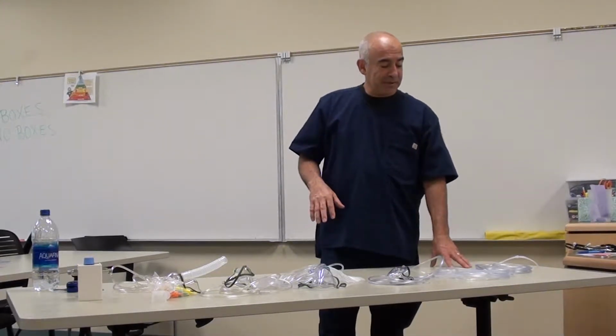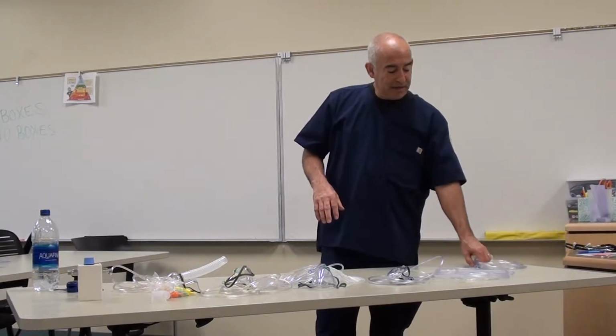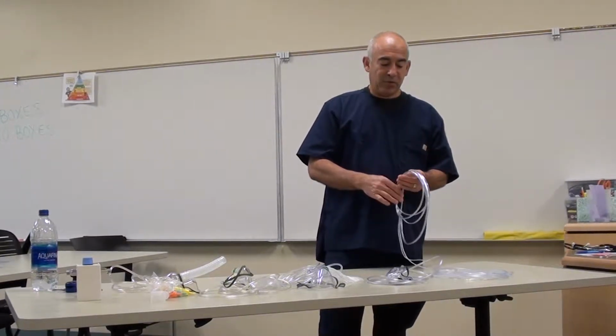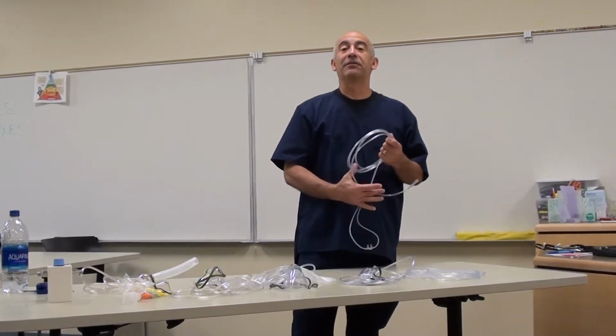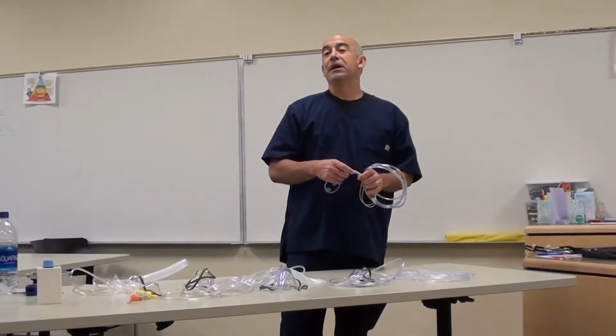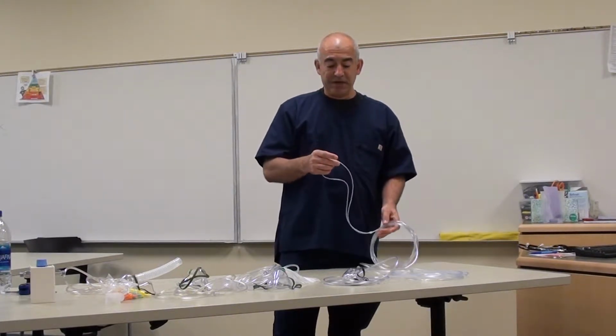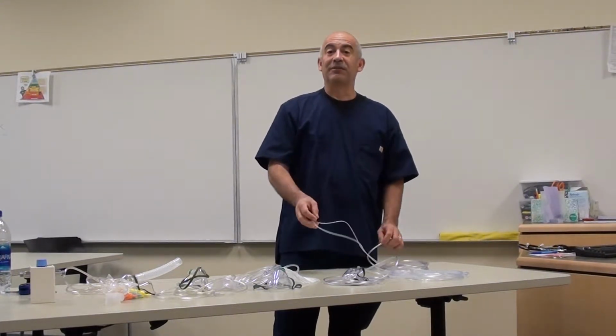The first device I'm going to talk about today is a nasal cannula. A nasal cannula is a low flow device. It flows at a 1/4 liter to 6 liters per minute for adults and a 1/4 liter to 2 liters for infants. The FiO2 range on this one is 22 to 40%, and it has variable stability.